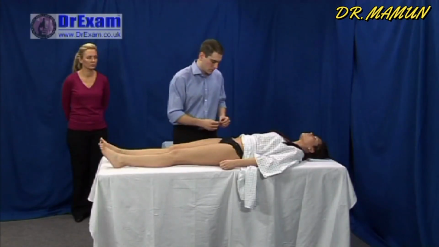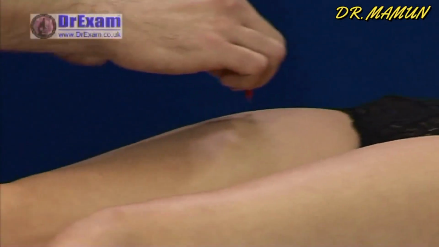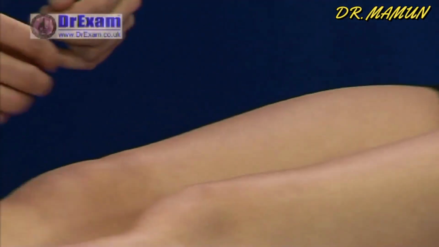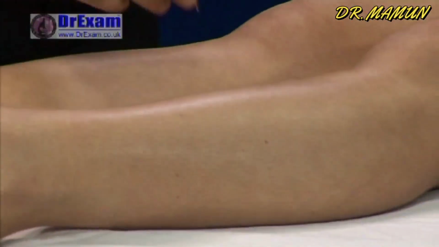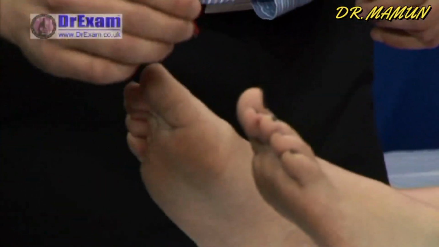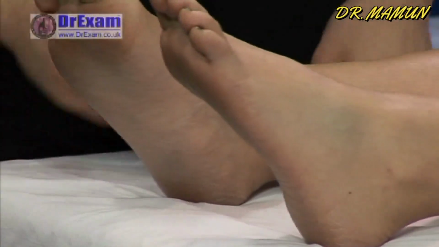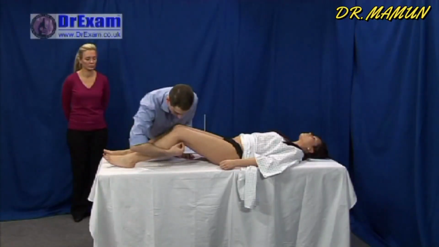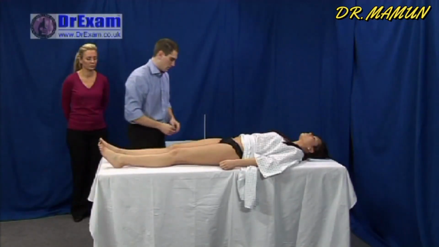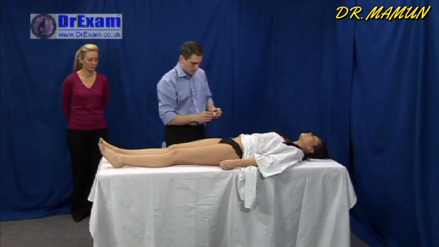Test the following dermatomes: L1, L2, L3, L4, L5, S1, S2, you should also test S3, 4 and 5, noting these are gluteal and perianal. The other modality that may be tested here is temperature.